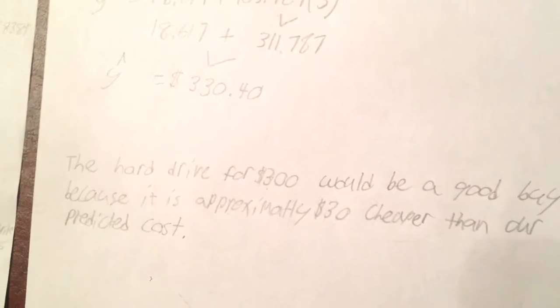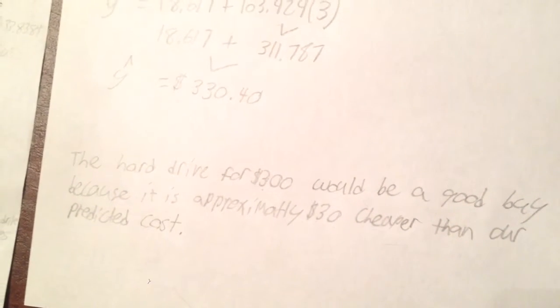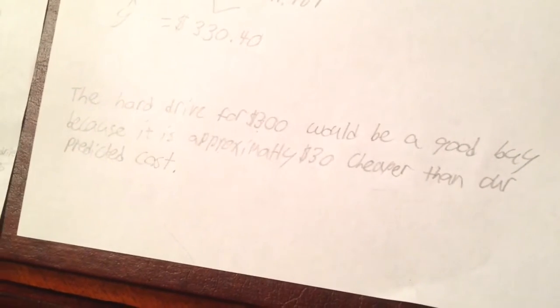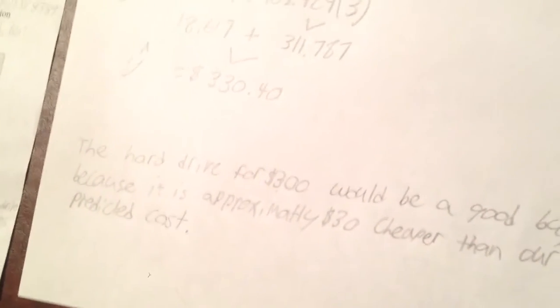So now that we know this, we have learned how to understand regression lines in context.